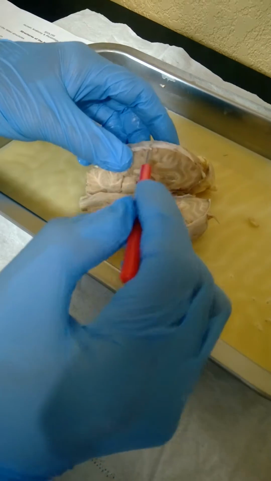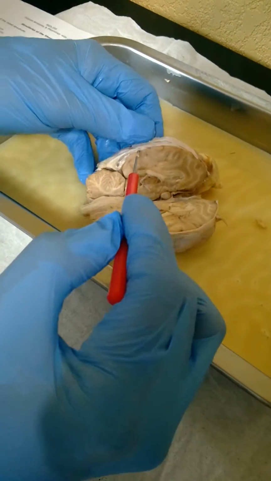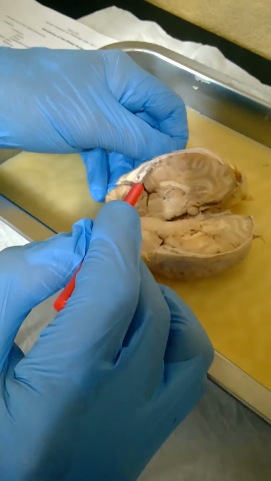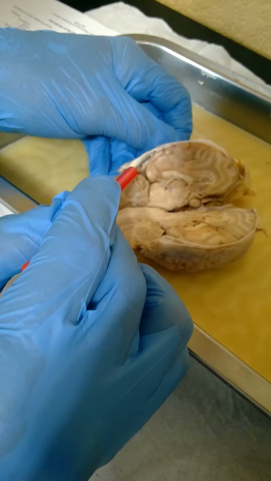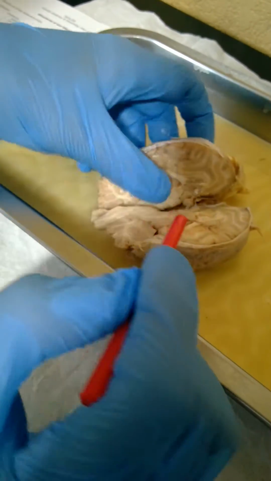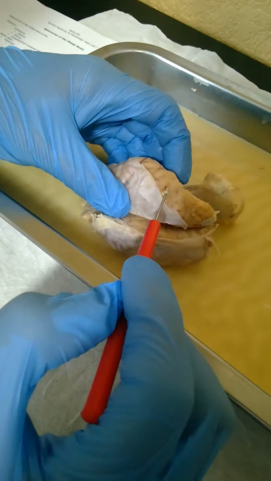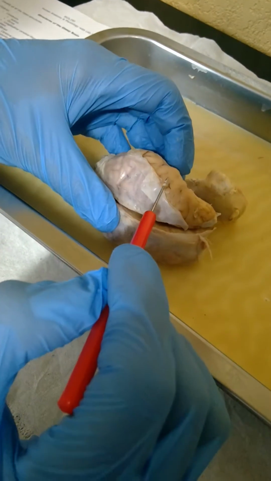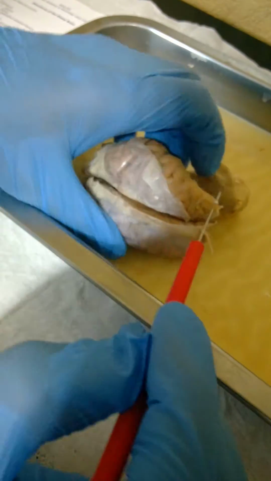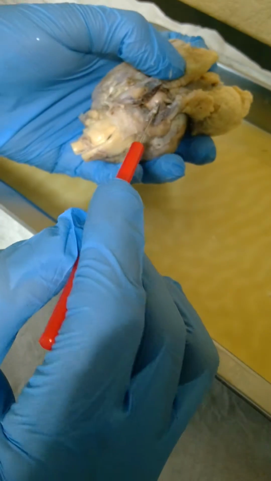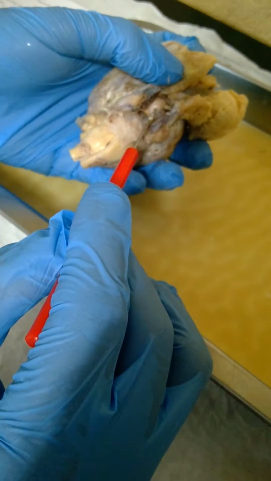Next we'll move on to the meninges. You can see right here the top layer of the meninges is the dura mater. Then the next layer is the arachnoid. It's a very fine layer, you can hardly see it, but you might be able to see the shiny part as I press down there. That's the pia mater. Underneath is the pituitary gland.